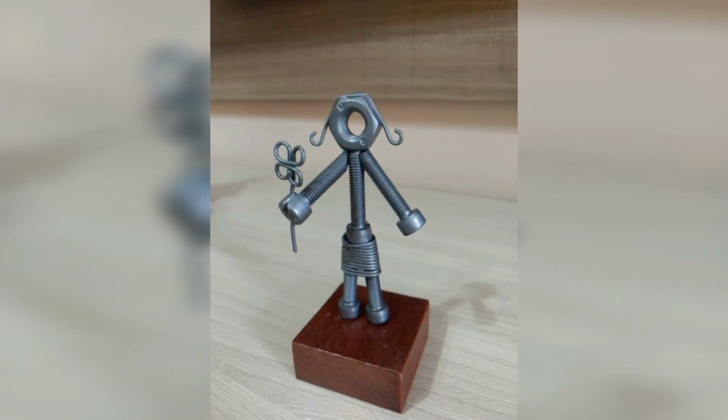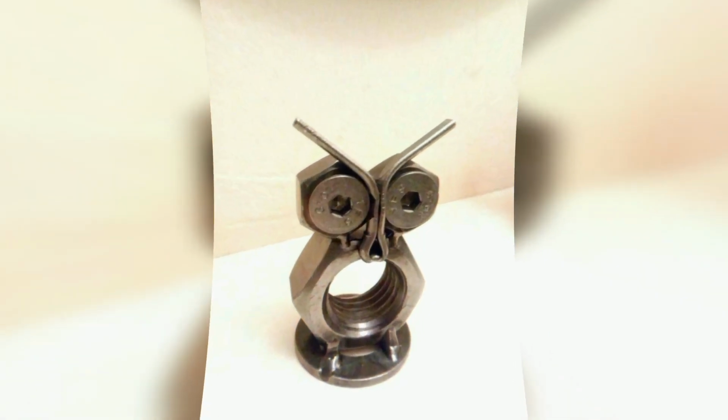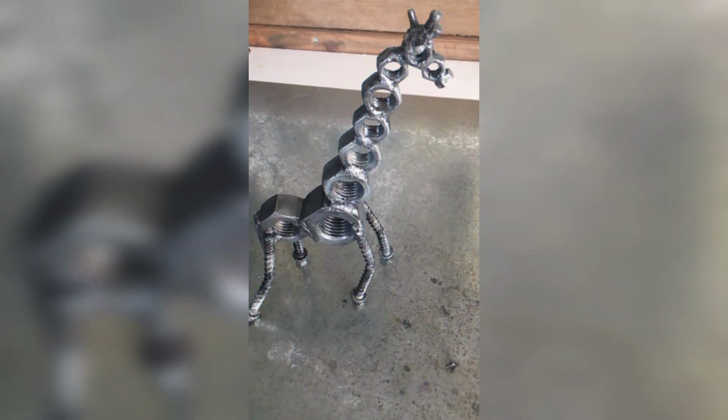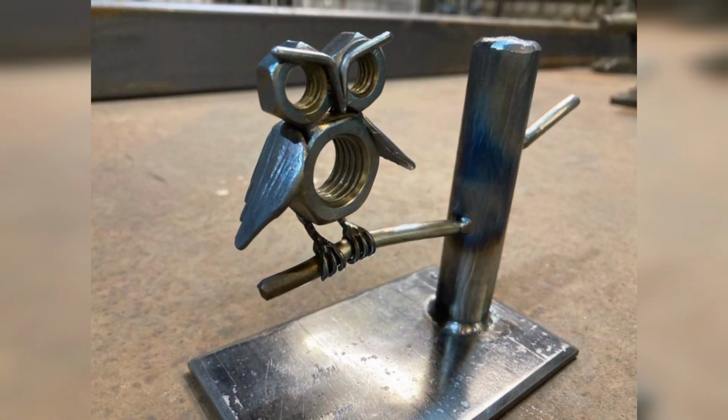So how do bolts work? The bolt's shaft prevents the parts from moving laterally, sideways, relative to each other. So the bolt head and the nut prevent parts from moving away from each other.